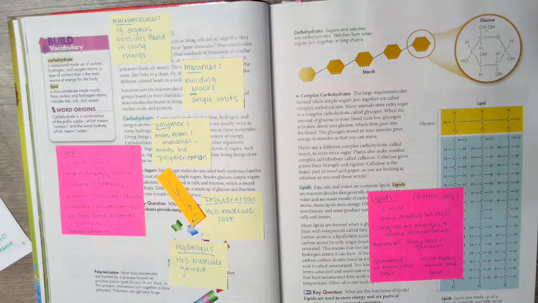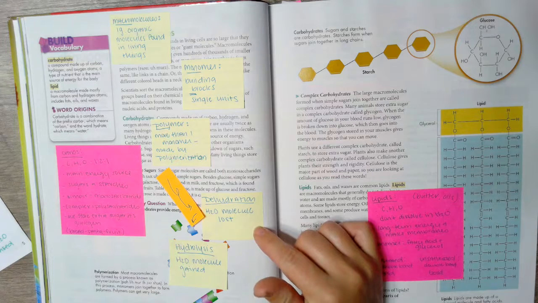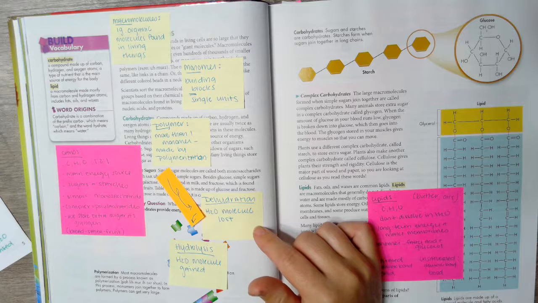So hydrolysis is when the molecule is being broken down and it uses water. Condensation or dehydration reactions happen when something is built and water is released.